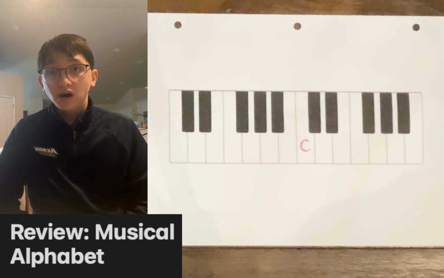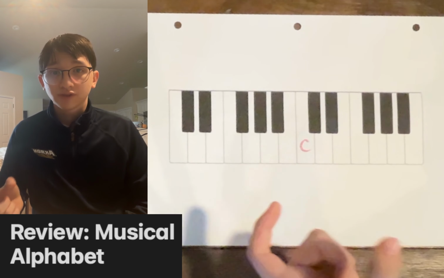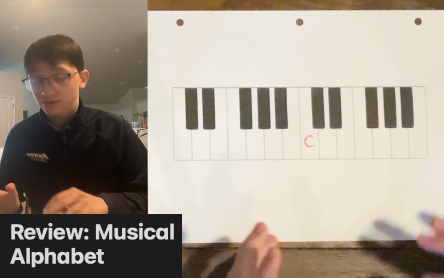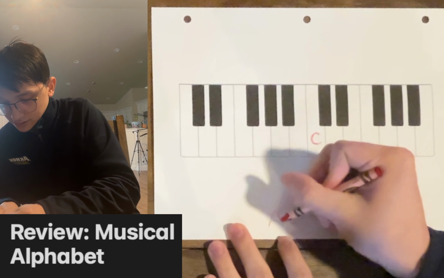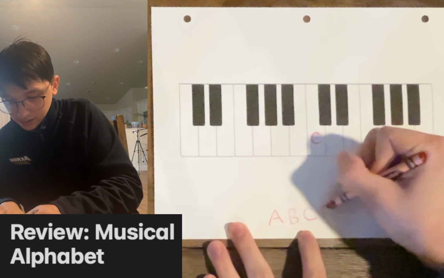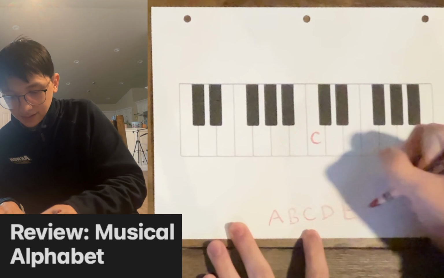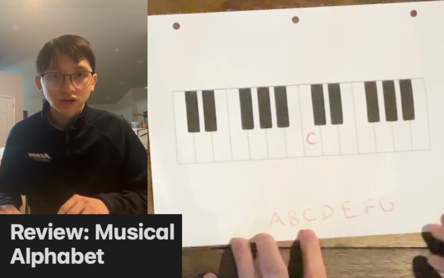Now, after you unpause the video, we're going to try and figure out the rest of the letters. If you remember, our alphabet goes like this. It starts on A, B, then C, D, E, F, and then G. And then it starts over again.